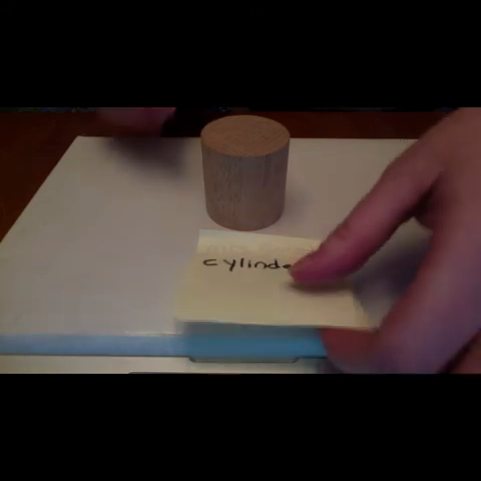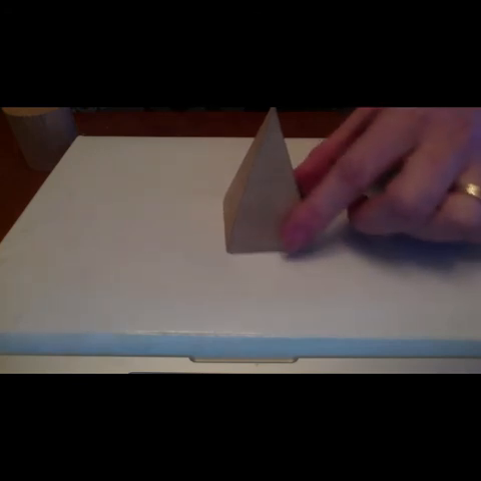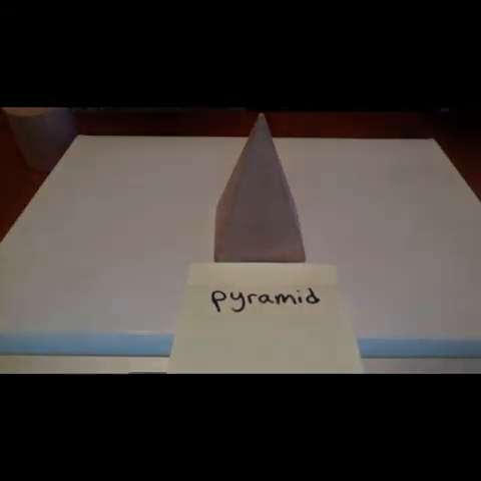Let's try another one. This shape has a pointy top and a flat base. What shape is this one? If you said pyramid, you would be correct. Let's try another one.